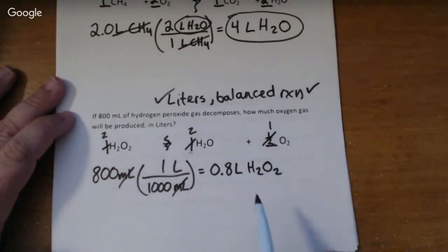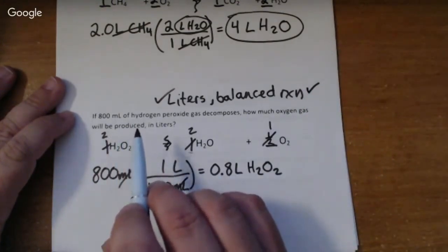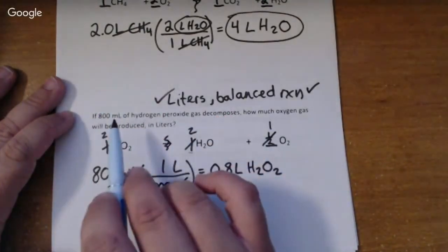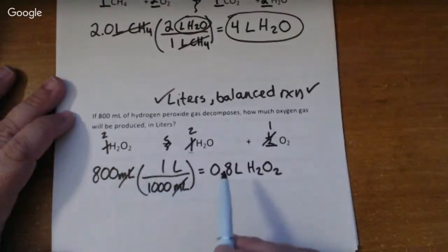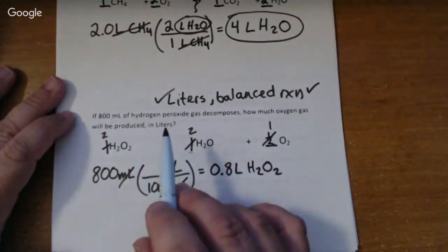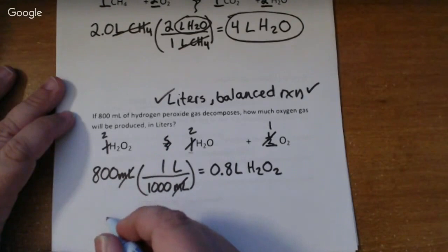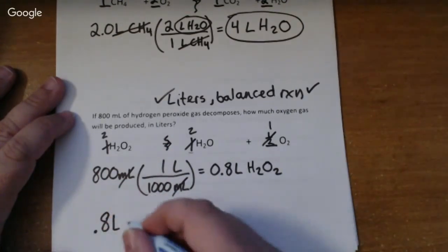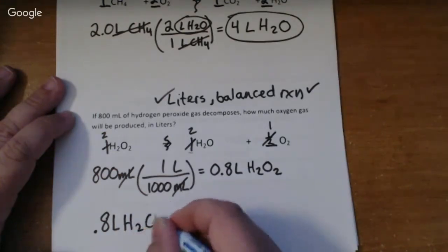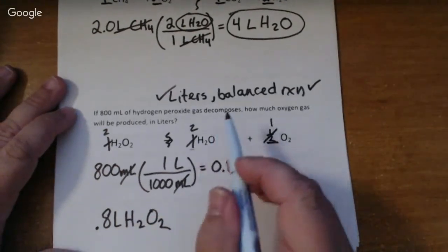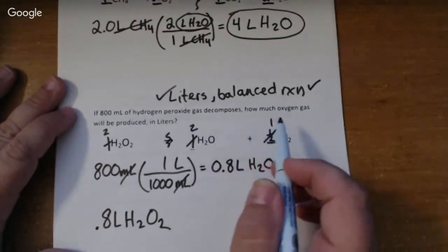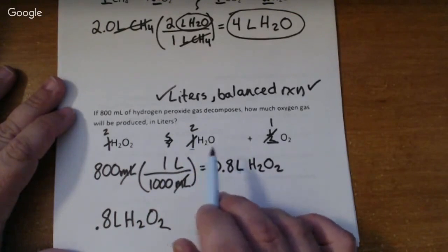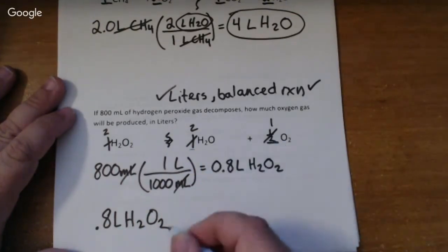Now we're ready to do the stoichiometry that's all about predicting how much is going to be produced. So we'll start again, same as we did up here, with the only number that's given, only we'll start with it in liters because it wants the final answer in liters. So I'm going to start down here with 0.8 liters of H2O2. It wants me to predict how much oxygen gas will be produced in liters. So I'm not interested in the H2O, I'm interested in the O2. So I'm going to come over here.